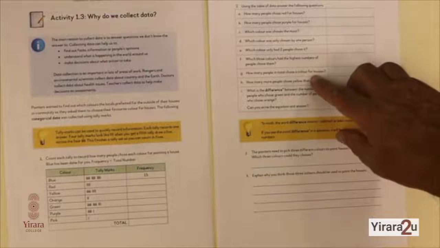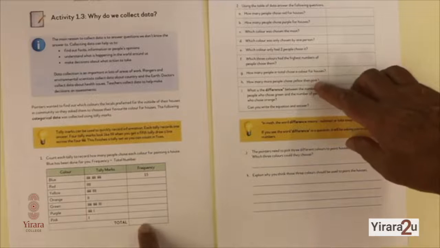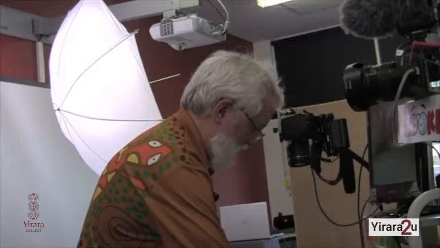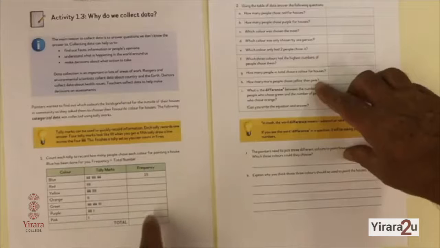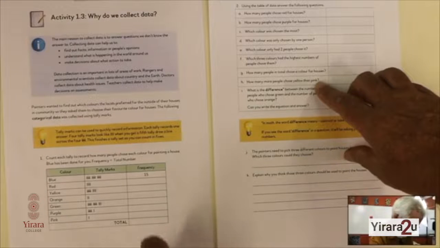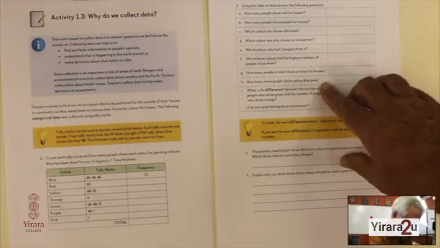So there's 3 colours. What's the 3 highest ones? How many people in total chose a colour for houses? So that'll be our total down here. How many more people chose yellow than pink? Ooh. So I've got to look at how many chose yellow, how many chose pink, and how many more chose yellow. So if I take pink away from yellow, if I subtract pink from yellow, total frequency, the total, then I'll get the answer to that question.